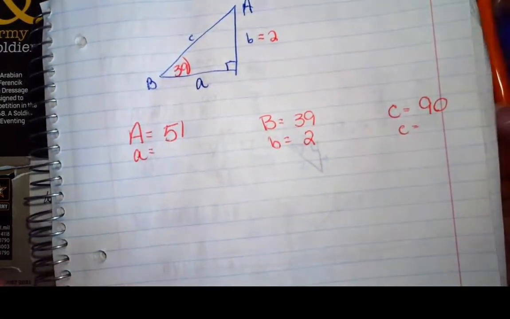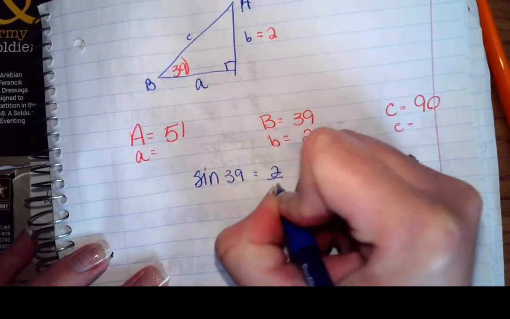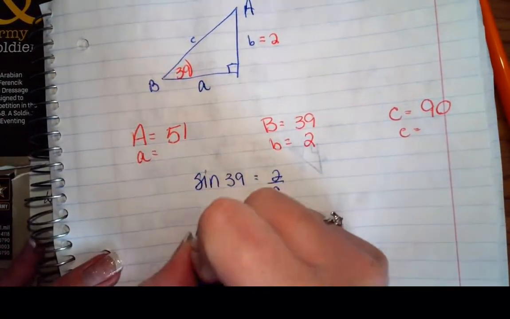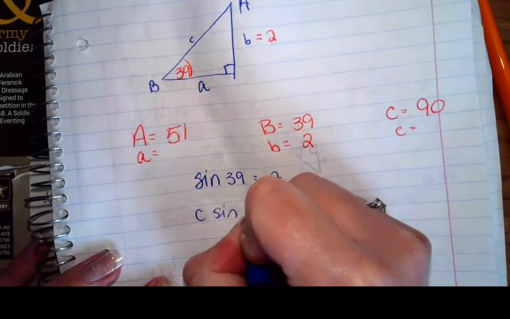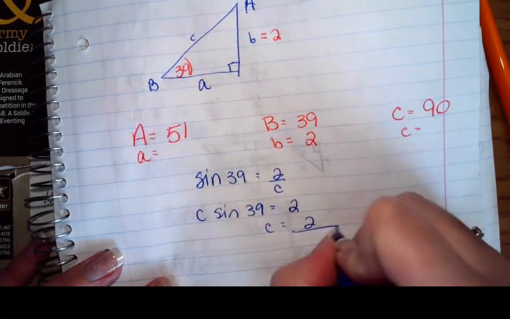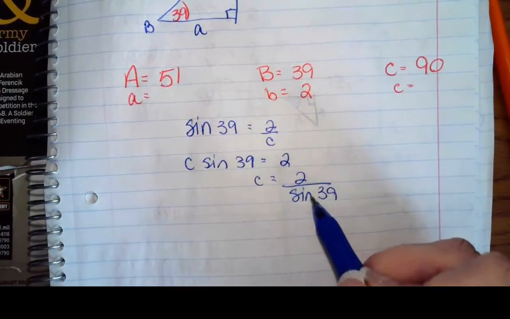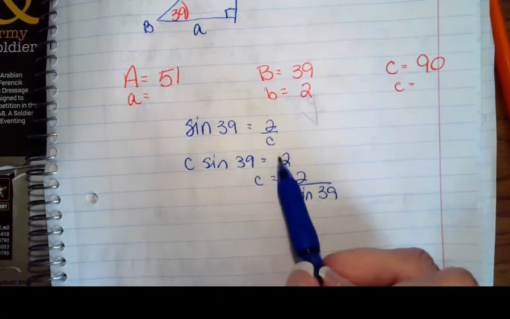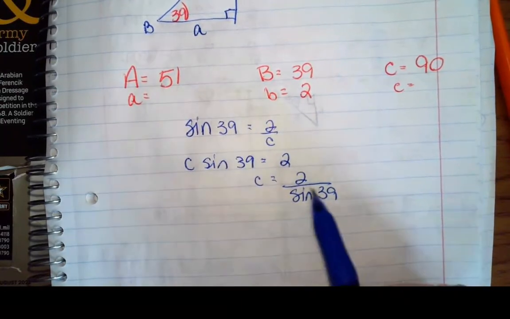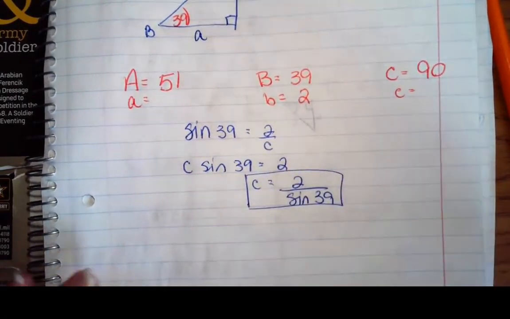Okay, so the sine of 39 equals 2 over c. The sine is opposite over hypotenuse. So now I'm going to multiply both sides by c, and then I'm going to divide both sides by the sine of 39. Also notice that 1 over sine is the same thing as cosecant. So I multiplied both sides by c, so it reduced on the right, and then I divided both sides by the sine of 39, so it appeared in the denominator on the right. And so that is my answer.